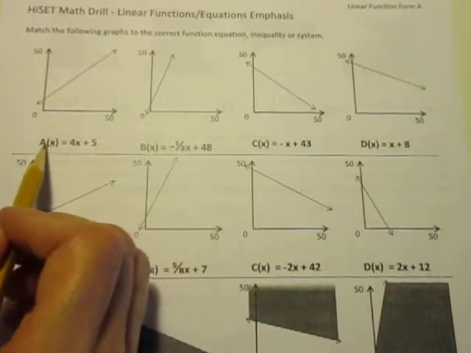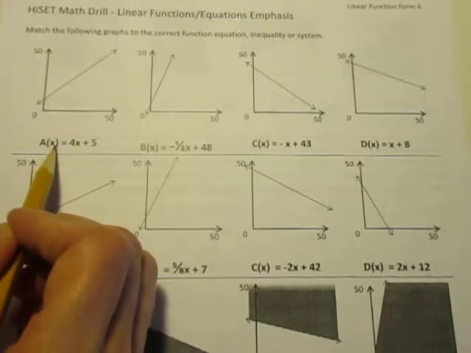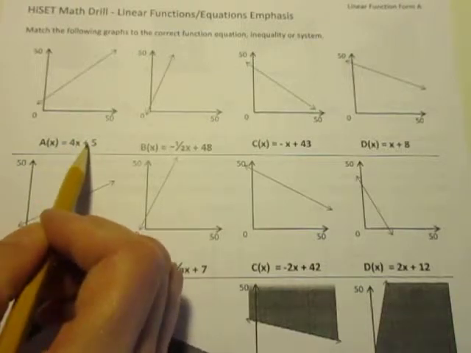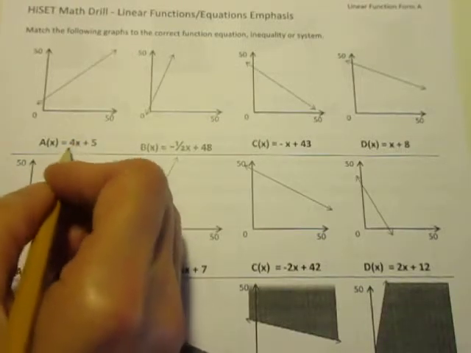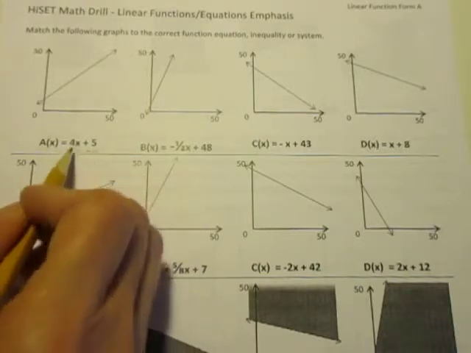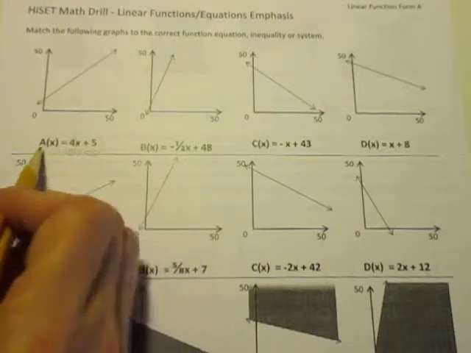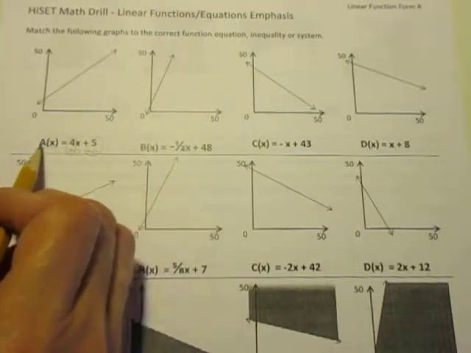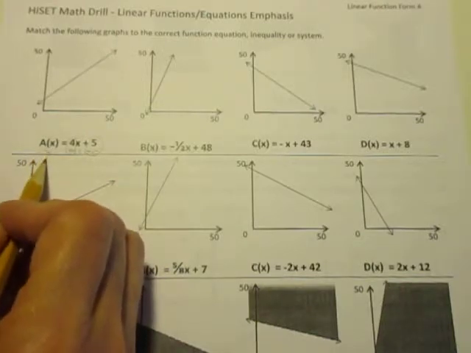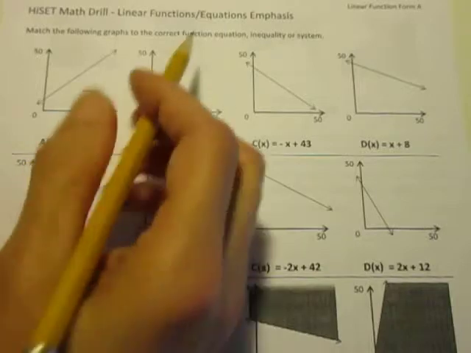If you look at this first one, we have a of x, in parentheses, is equal to 4x plus 5. The second part here looks very similar to y equals mx plus b, and it is. It's the same thing. The 4 is our slope, the 5 is our y-intercept, but this a of x is how we say this, a little bit different notation. It's basically our y, but we use this notation. It's called function notation.